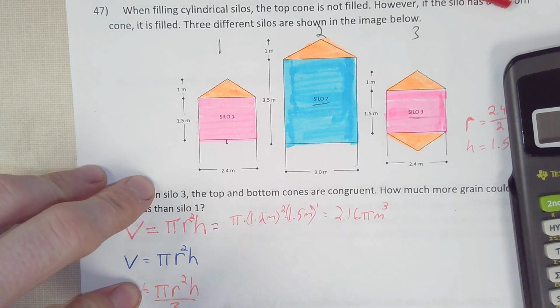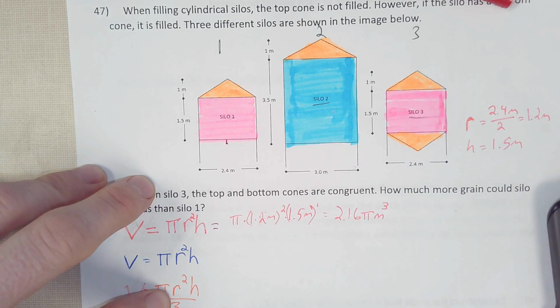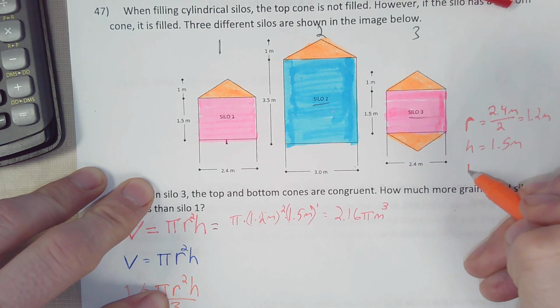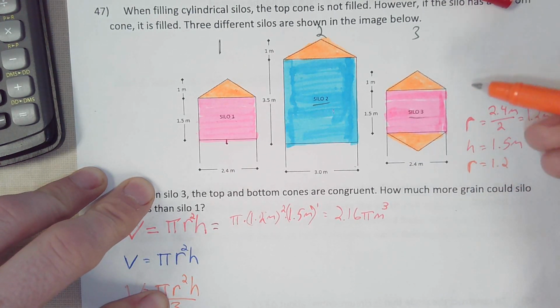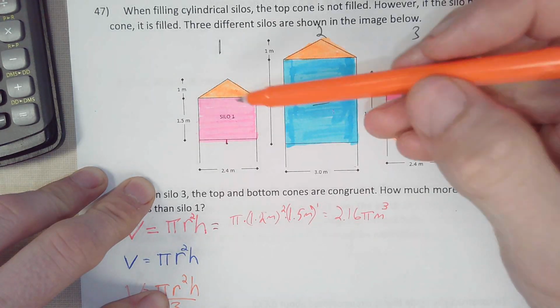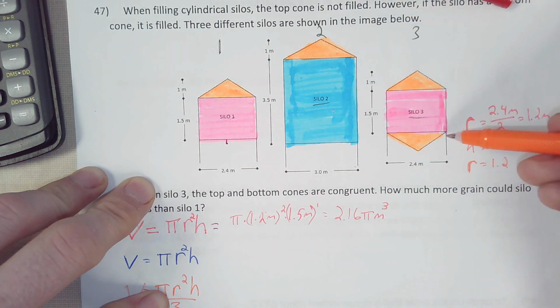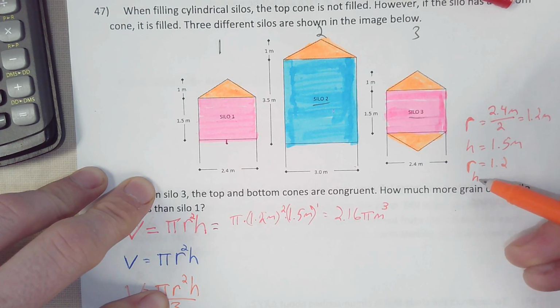Now this one has the same radius, right? The radius for this is 1.2, and for the cone it's a 1 meter height. They're congruent, so the height equals 1 meter.